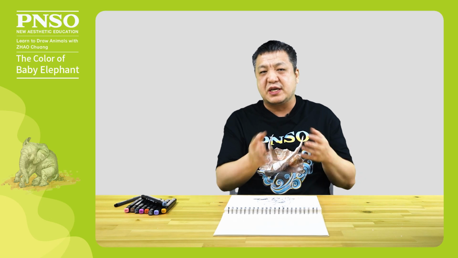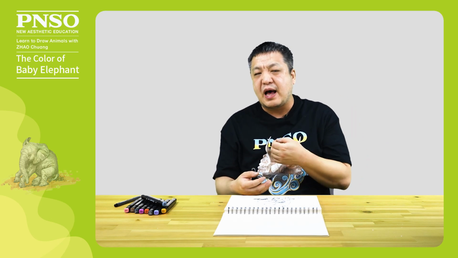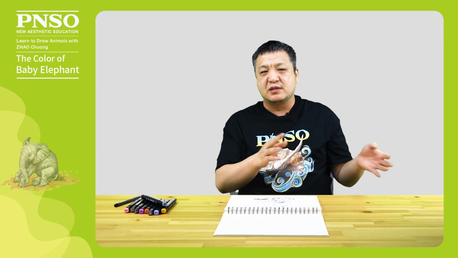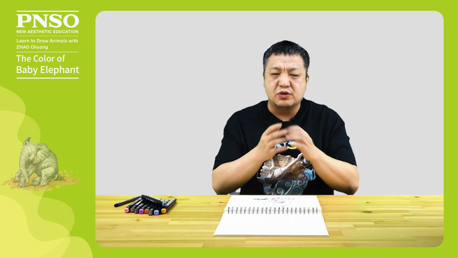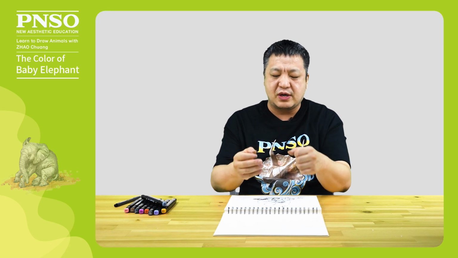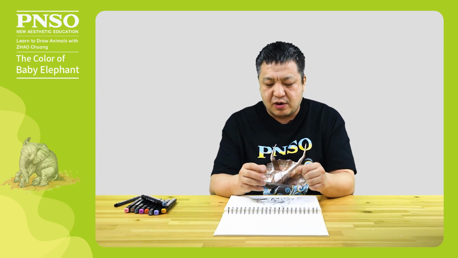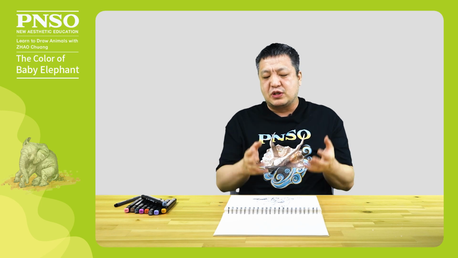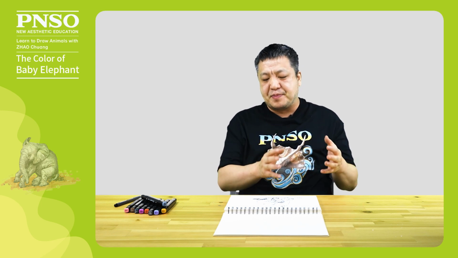areas. Regarding the overall tone, we can imagine that this baby elephant has just rolled in the mud, and its body is a little earthy. The inherent color of the African elephant is gray, and with mud on, it will appear brownish. Therefore, we can use brown as the primary tone in this drawing.